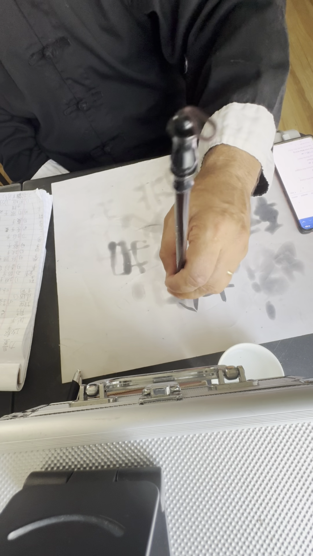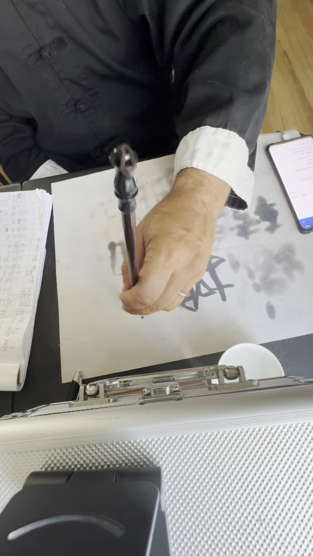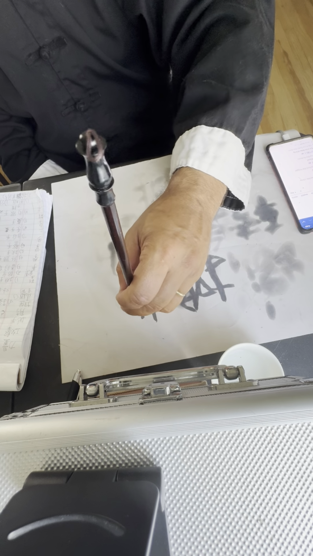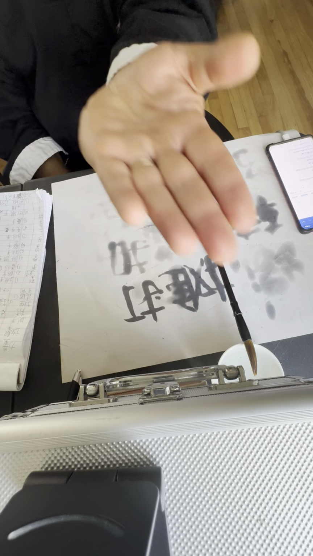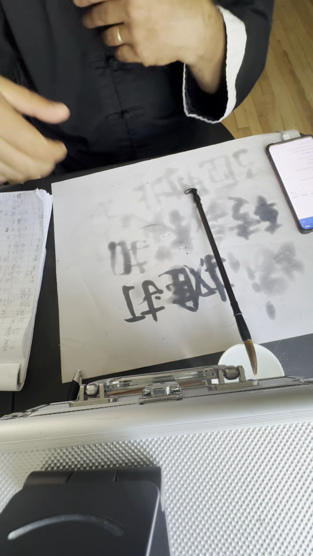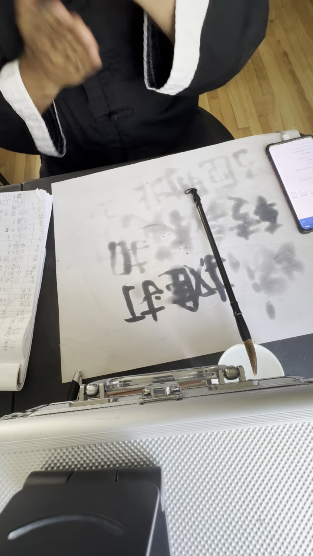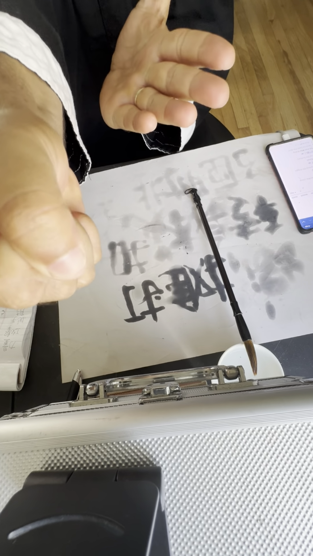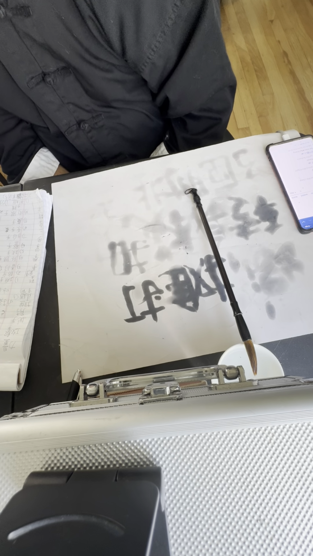Tan, and then da. So tan da or tan da. Now tanda, tanda, tanda, right? So it can be simultaneous as well.